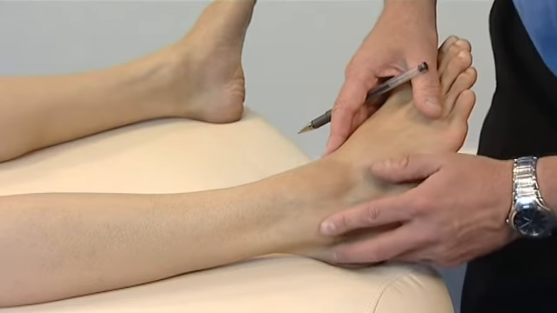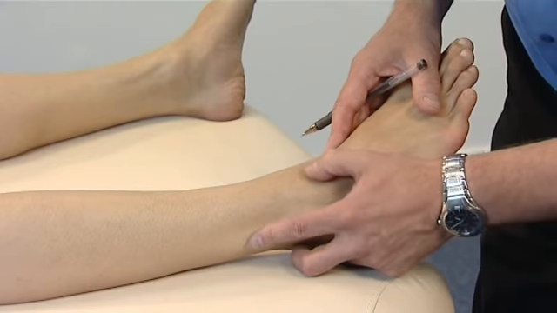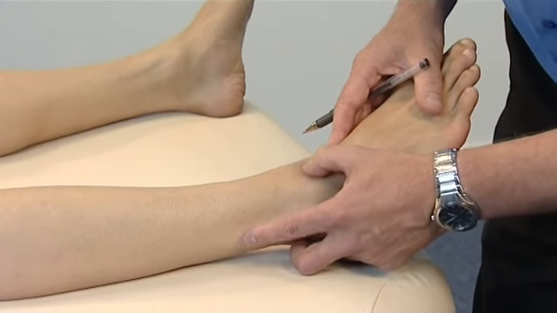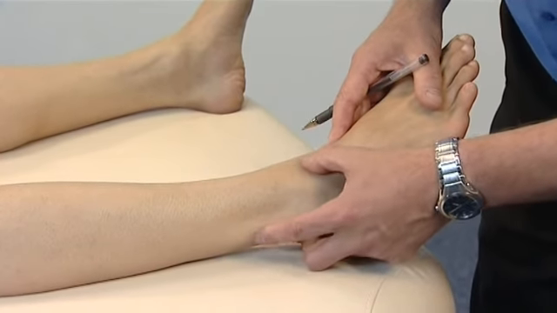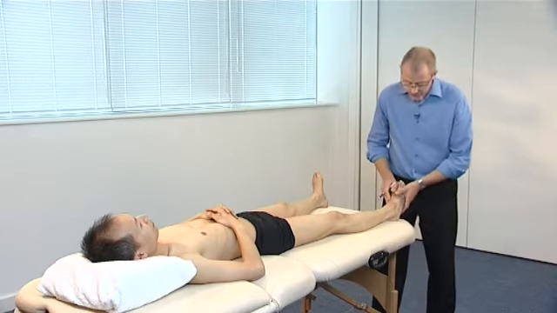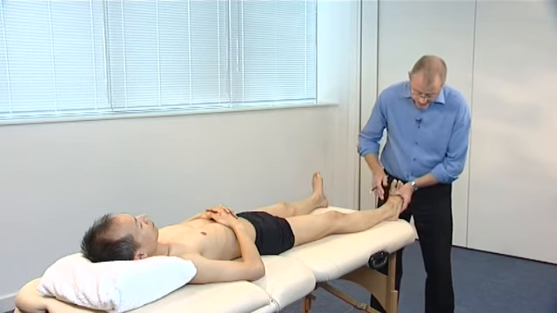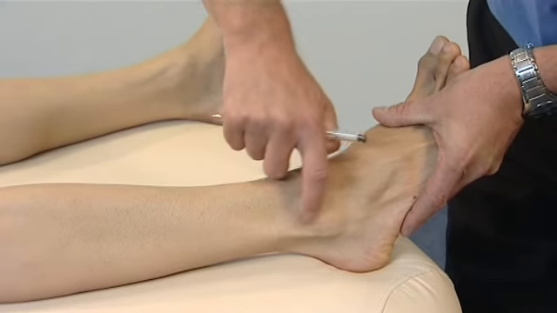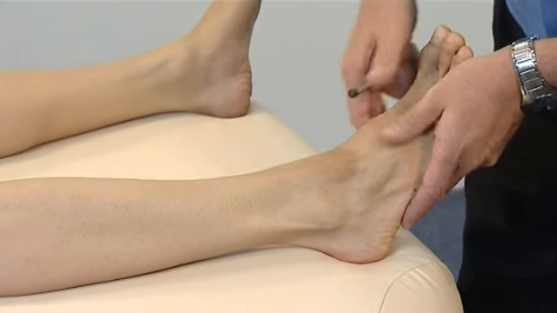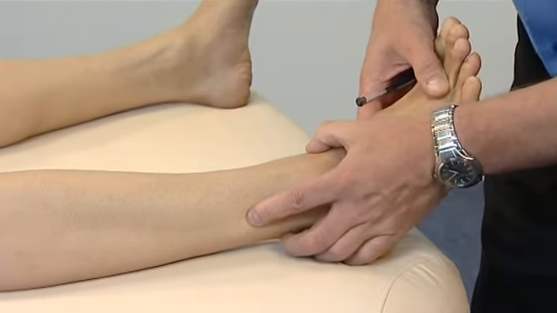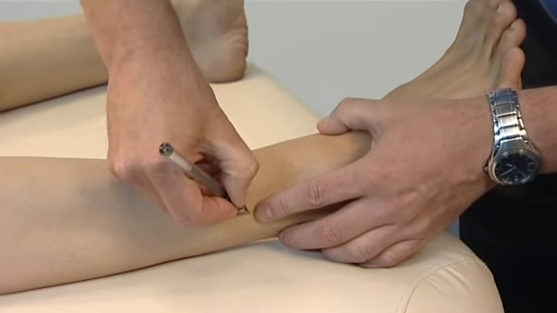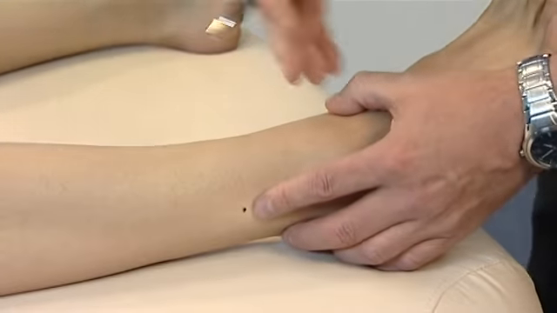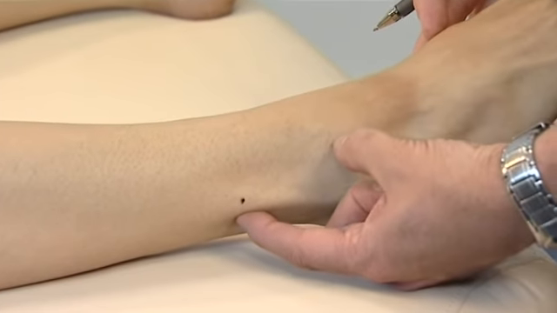Gallbladder 39 is located 3 cun superior to the prominence of the lateral malleolus. It's in a groove in between the lateral crest of the fibula and the peroneal tendon. Get your patient to evert their foot against resistance to reveal the peroneal tendon. Be sure to locate this point in the groove between bone and tendon, not posterior to the tendon.